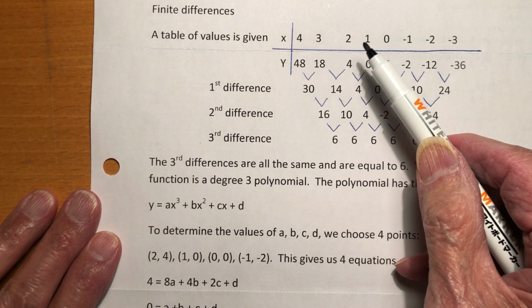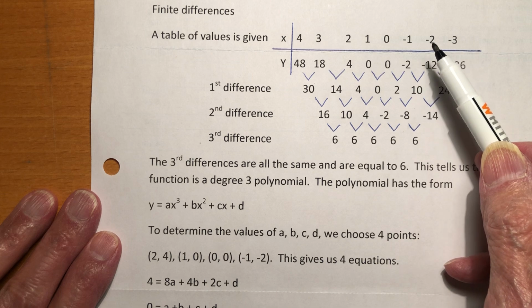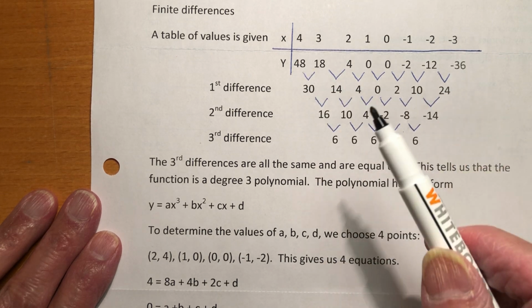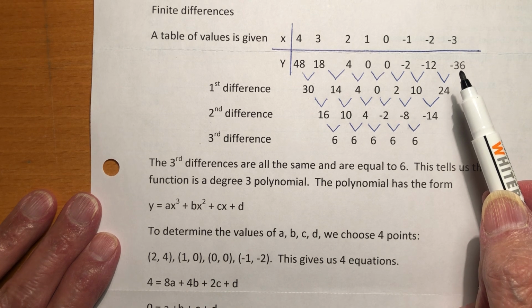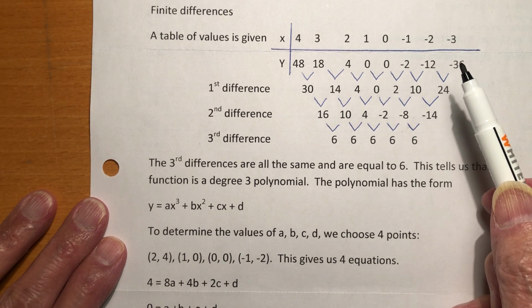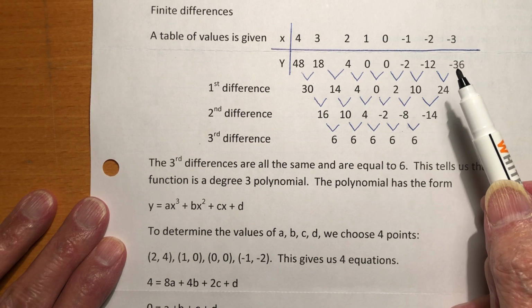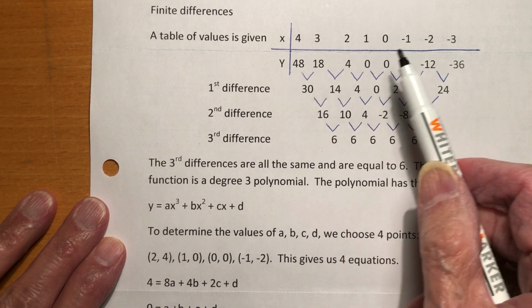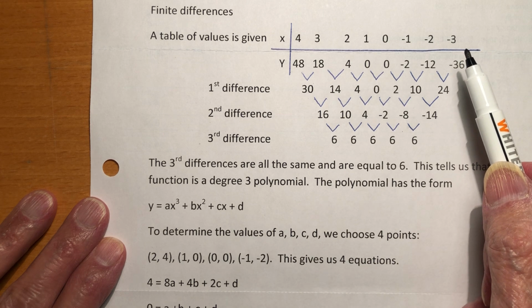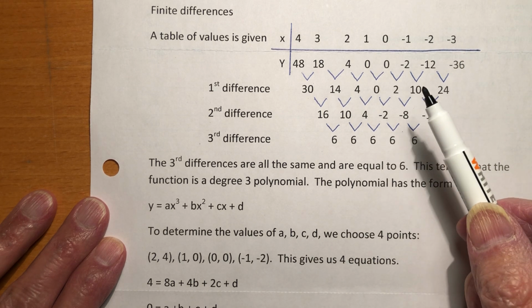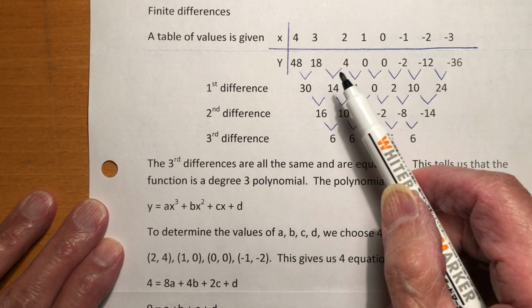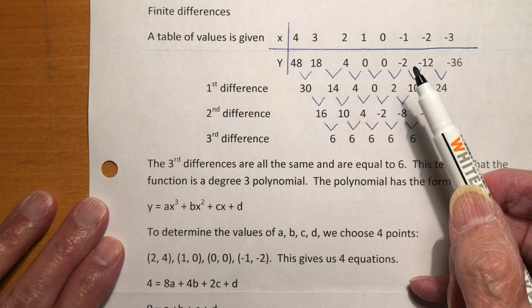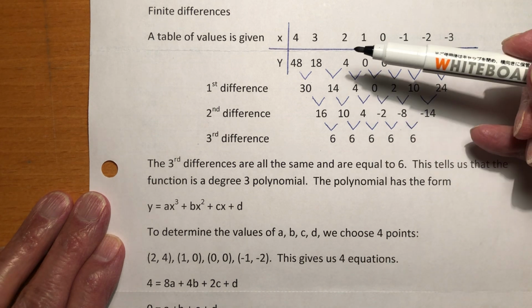1, 2, 3, 4, 5, 6, 7, 8. I have 8 equations from the table values. But I only need 4 to determine the 4 unknowns. So I choose 4 among the 8. Of course, I don't want complicated calculations. I choose the simplest 4 equations.